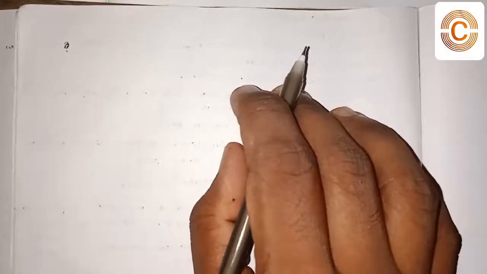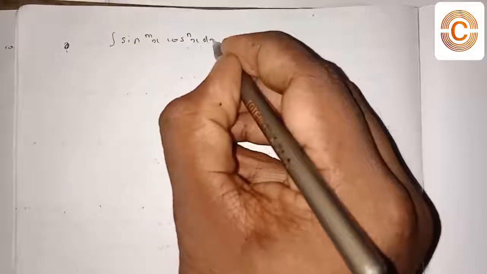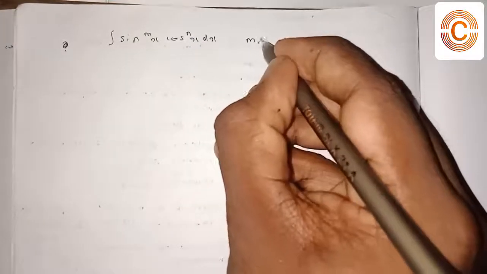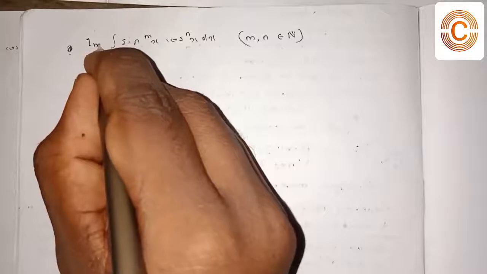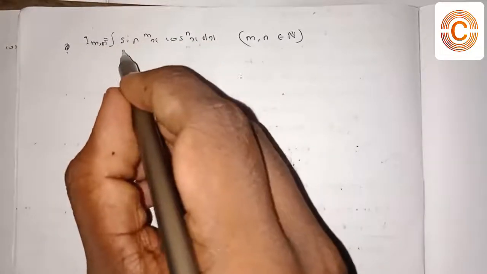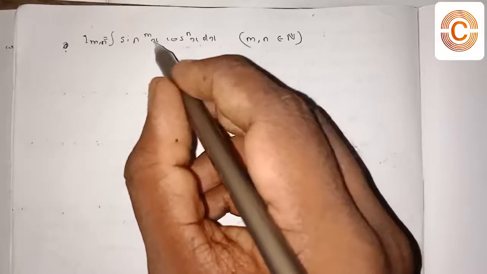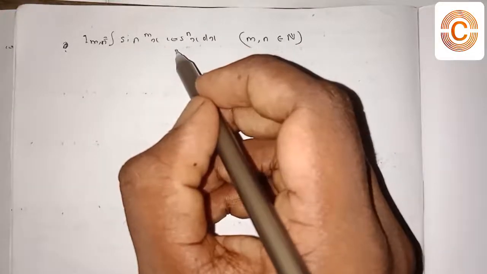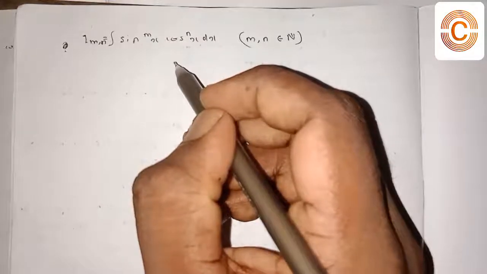So in this video we are looking at the derivation for the integral of sin raised to m x cos raised to n x dx, where note that m and n belong to natural numbers. So here we put I m comma n equal to the integral of sin raised to m x cos raised to n x dx. So how to find a solution for this integration? By using the successive reduction method. So let's begin the derivation.